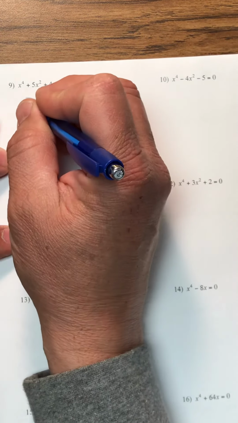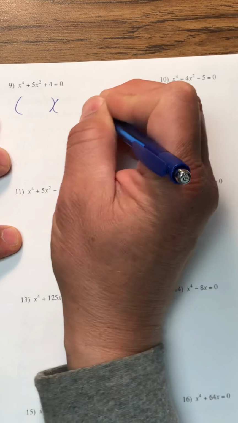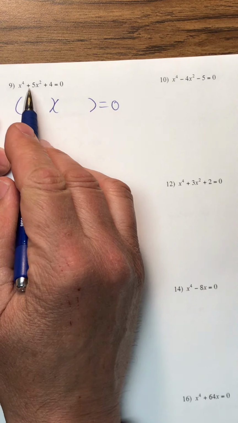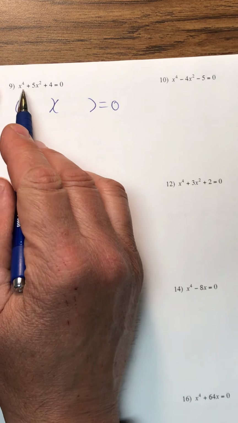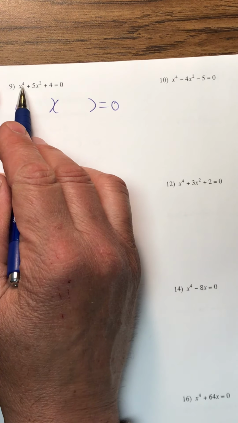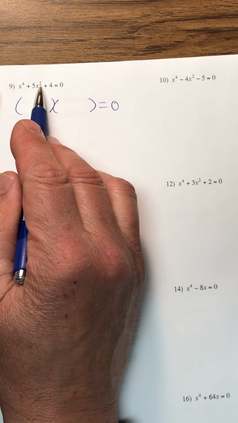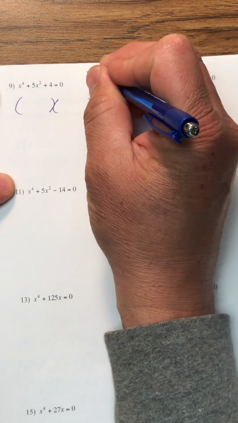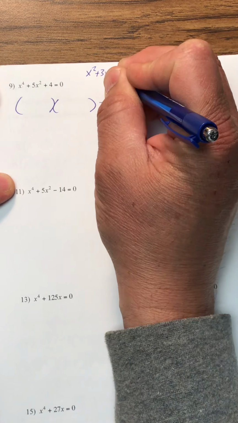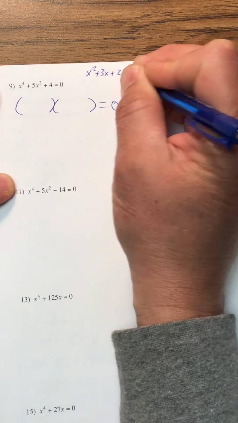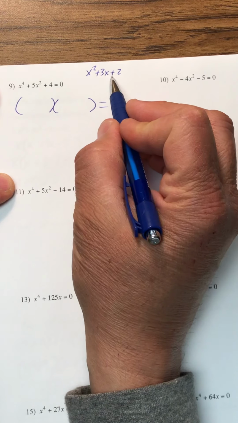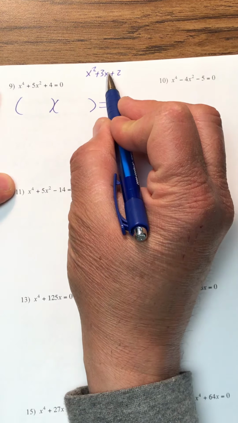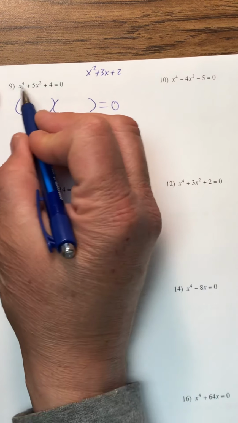I'm going to do number 9, and you should be able to do the rest from there. Okay, so what we're going to do here, this one is called a quadratic form, which means it has the same form as a quadratic equation, where the first degree is twice the middle degree. And when that happens, just like a quadratic, where you have x squared plus 3x plus 2, that's an example of a quadratic where the first degree is twice as much as the last, or the middle degree. Well, that's the same thing here.